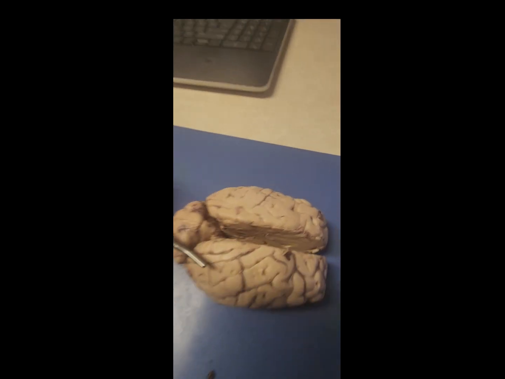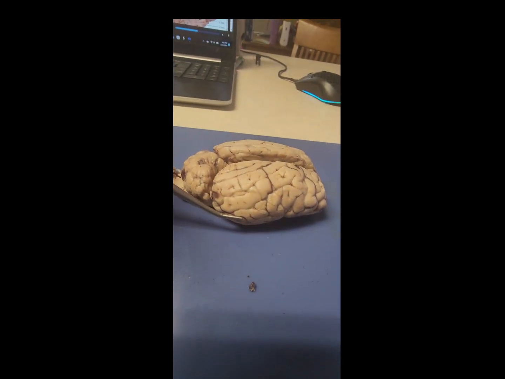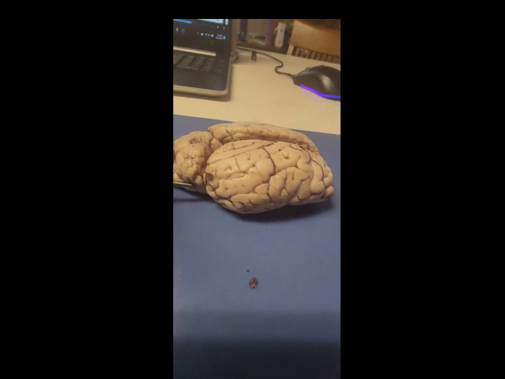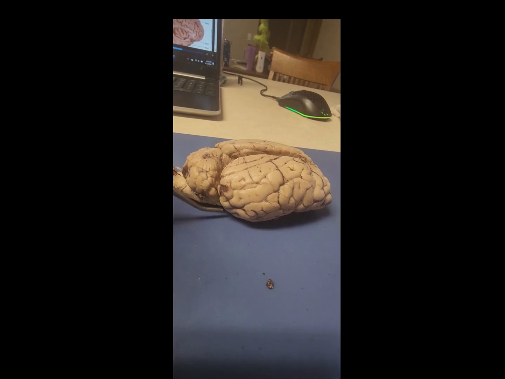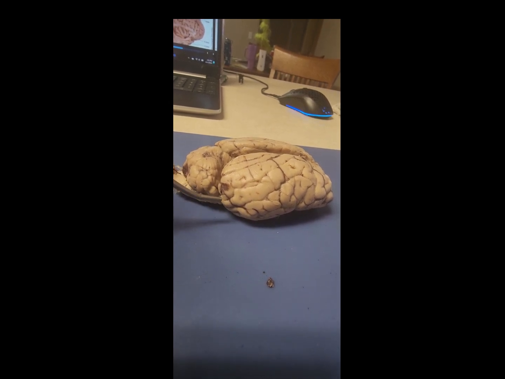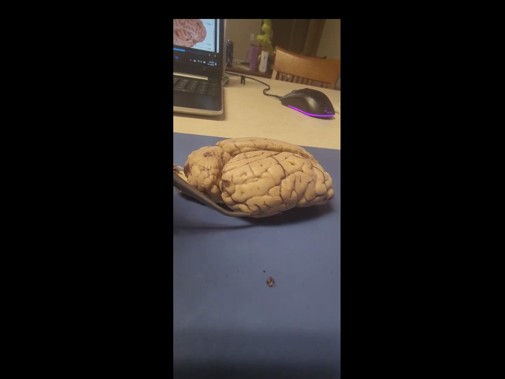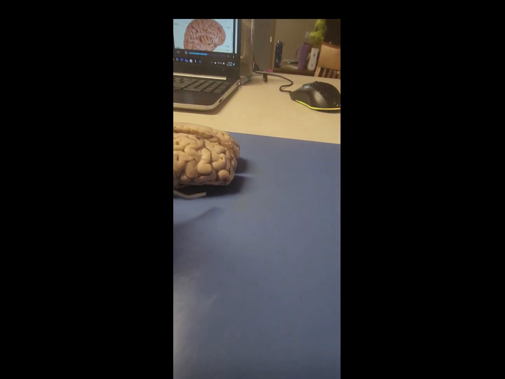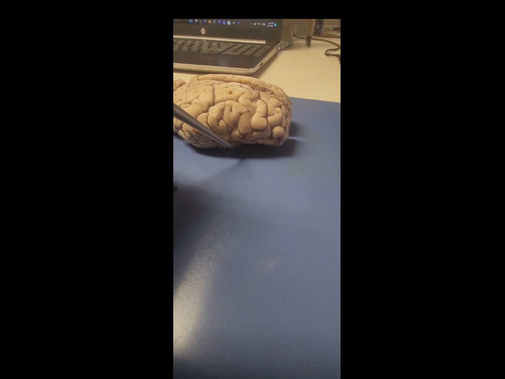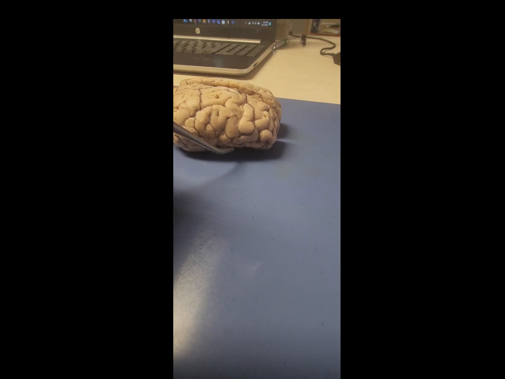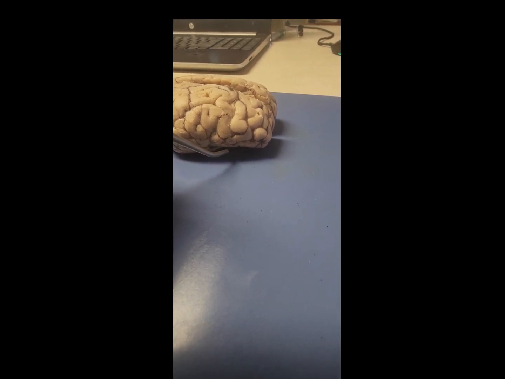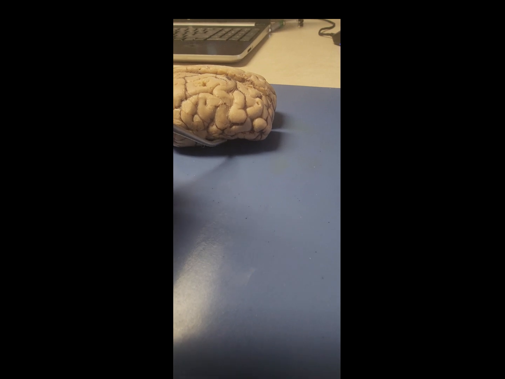So if we kind of go down and look on the side, we'll find the occipital lobe, which is back here, that controls your sight. See colors and motion. So this is all this back here. Then if we move up front, we get to the temporal lobe. The temporal lobe controls the auditory process, memory, and language composition. This can also be found near the temple of the brain.